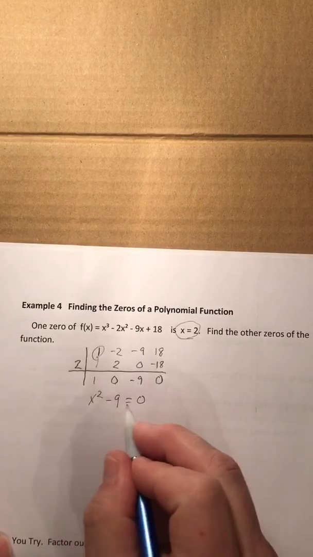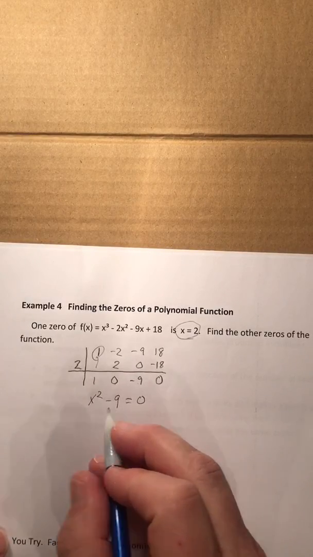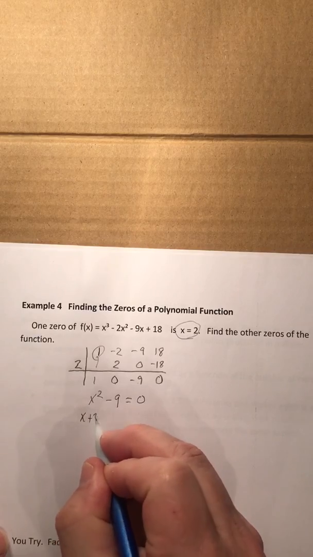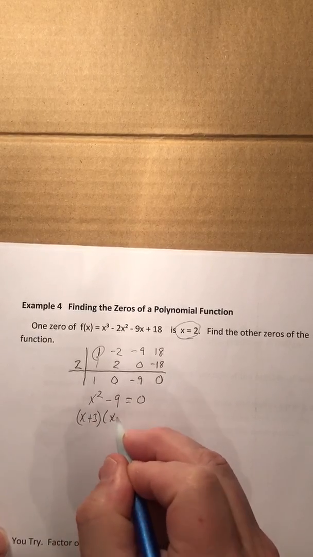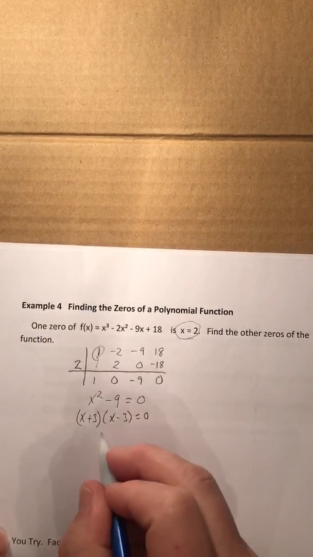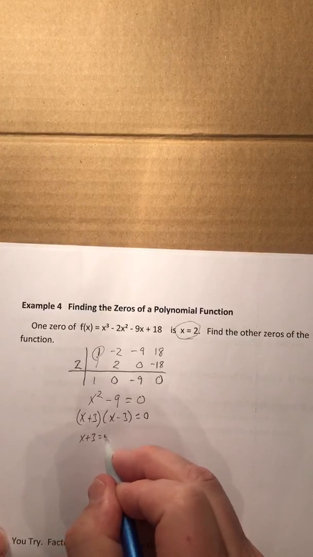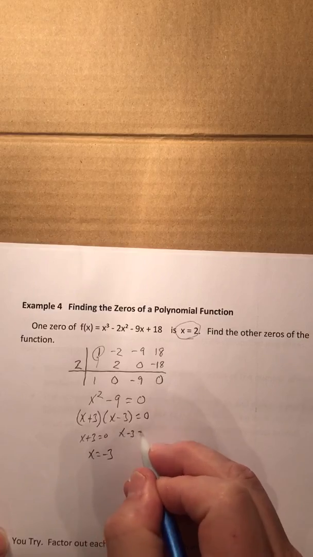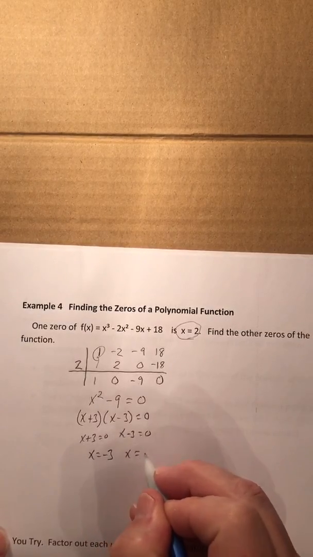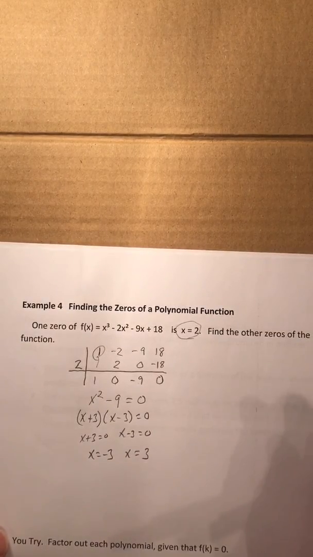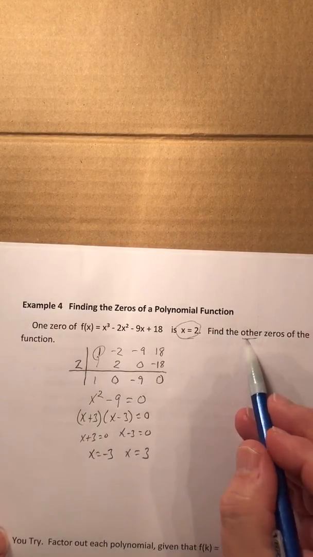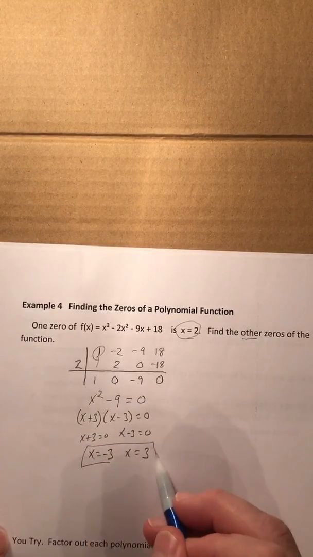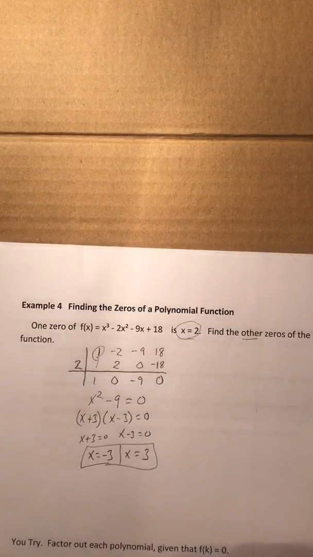Then we factor that, a difference of perfect squares, so we get x plus 3 times x minus 3 equals 0. So x equals negative 3 and x equals 3. The other zeros of the function are negative 3 and positive 3.